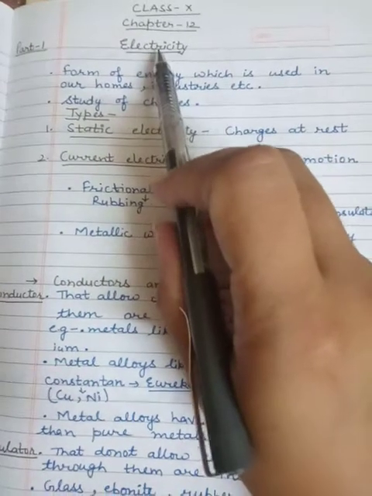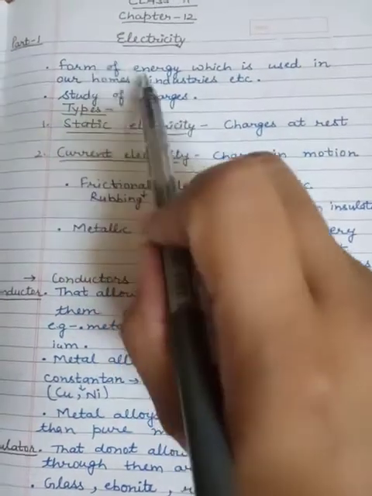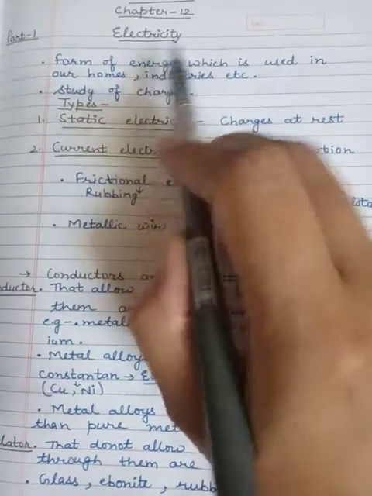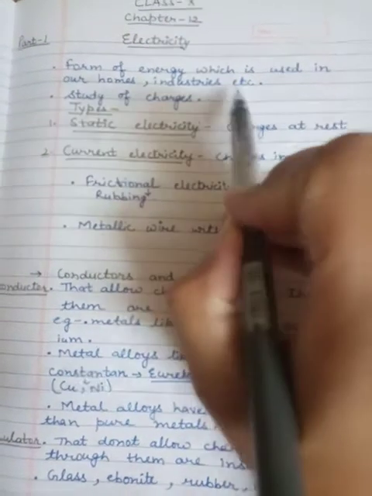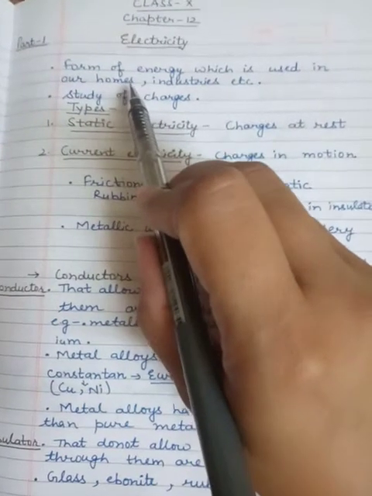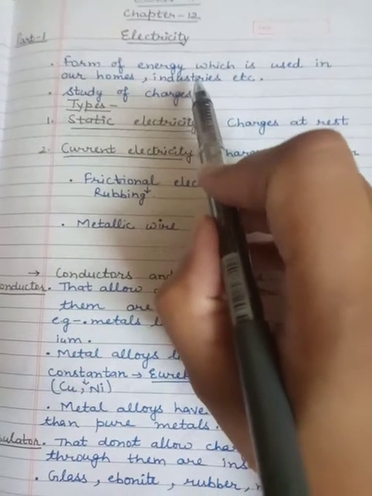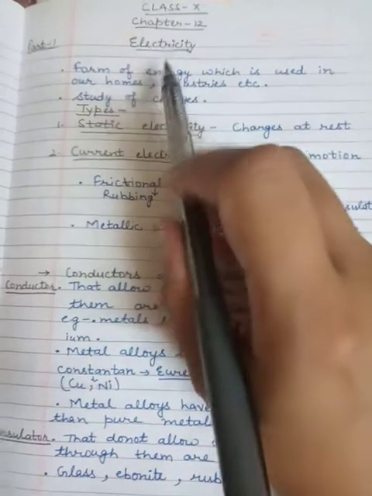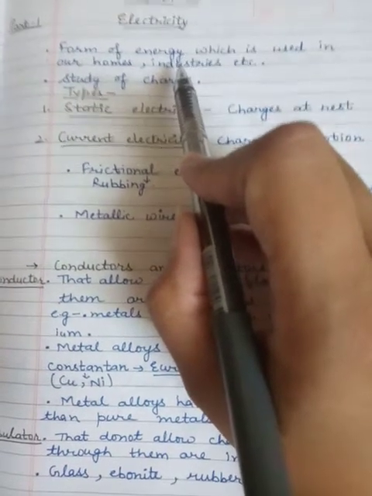So firstly we will discuss what electricity is. Electricity is a source of energy or form of energy which is used in our homes, industries, etc. Everywhere in our homes we are using electricity. In industries also we are using electricity. So without electricity we cannot imagine our life now.